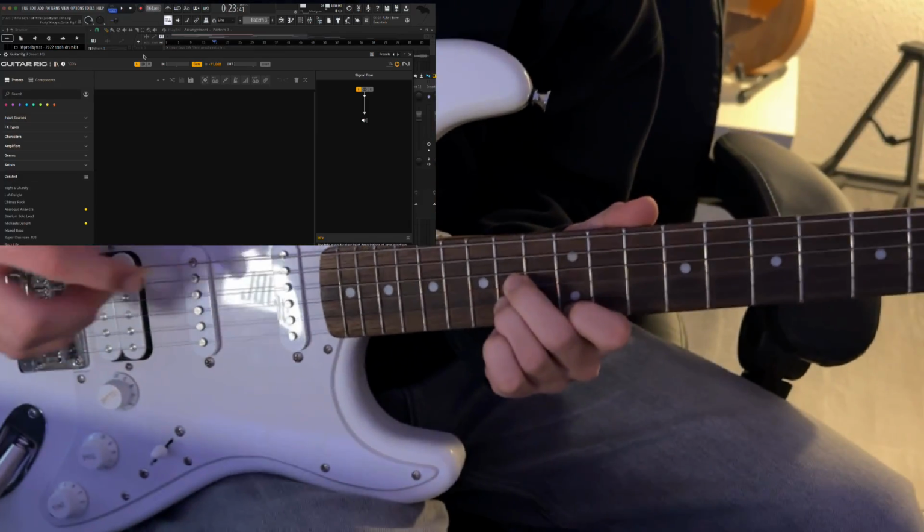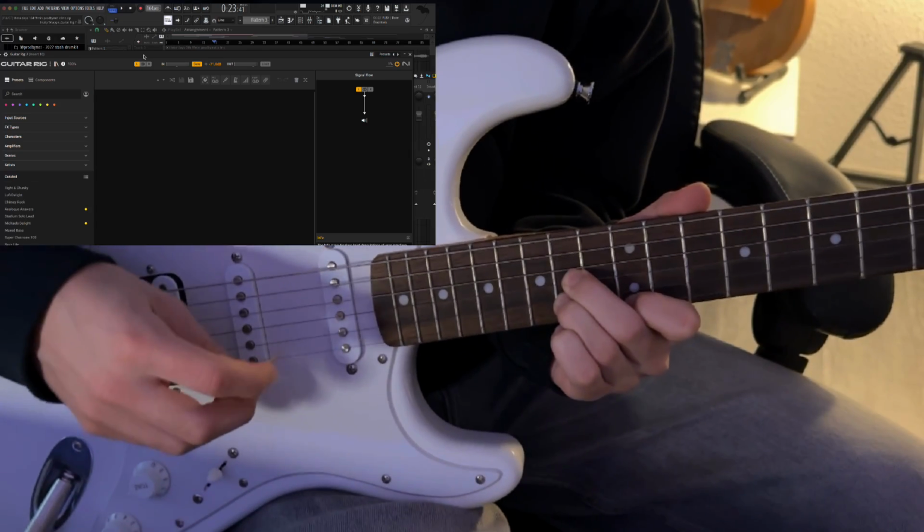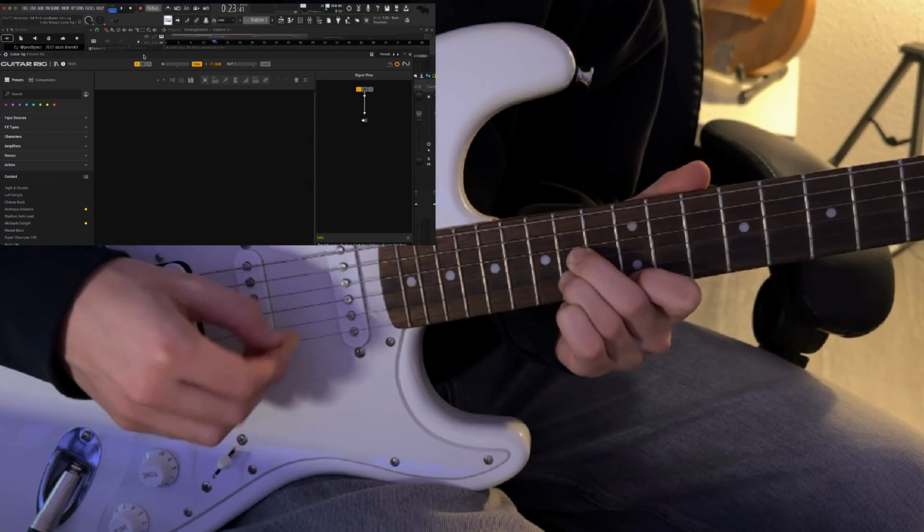But now let's break down the guitar. Okay, so the guitars are actually very simple. First I just play a C sharp and then an A.